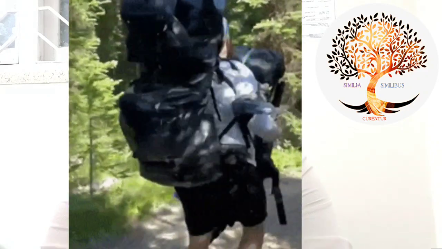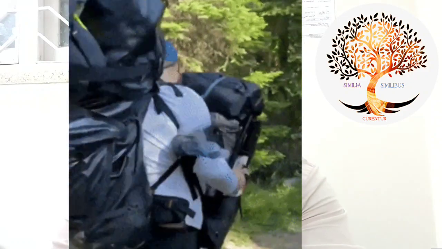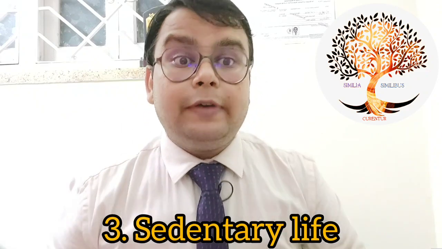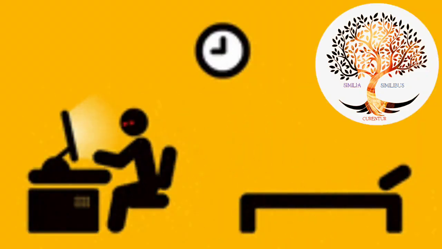Activities or occupations that involve repetitive movements, heavy lifting or excessive strain of the back contribute to lumbar spondylosis. Number 3 is sedentary lifestyle. Lack of regular exercise or physical activity can weaken the muscles of the back, which are supporting the spine, making it more prone to degeneration.